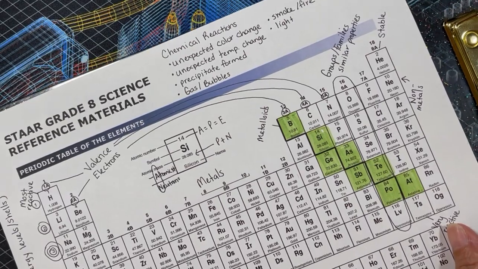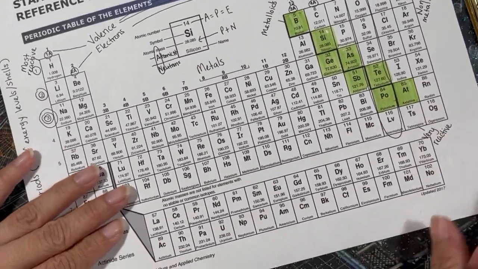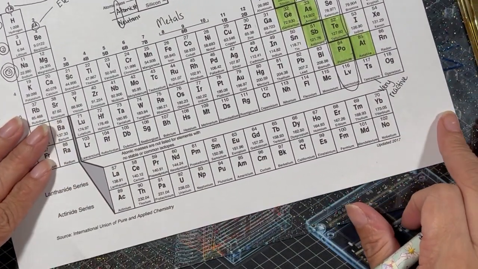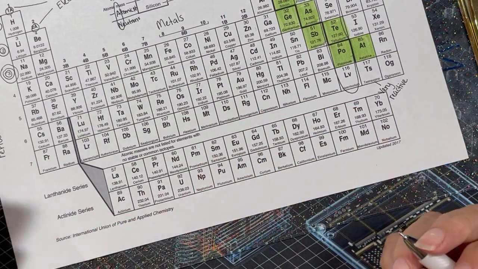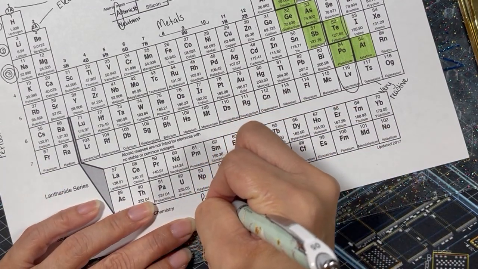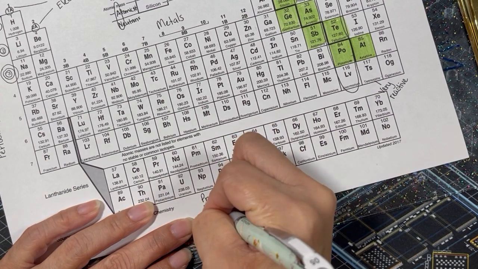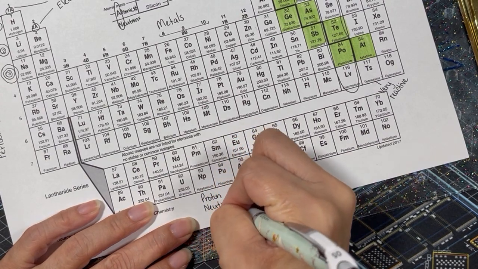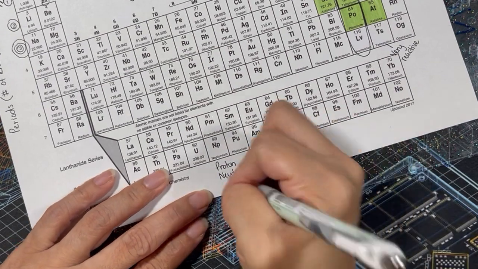Next thing we're gonna label is at the bottom. You have to know the charges of the subatomic particles. Subatomic particles are the proton, neutron, and electron.